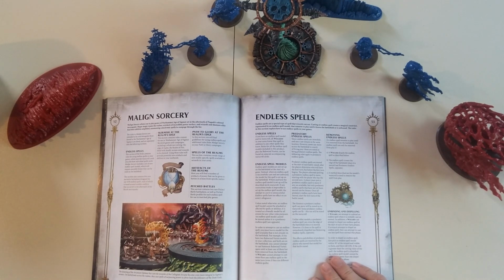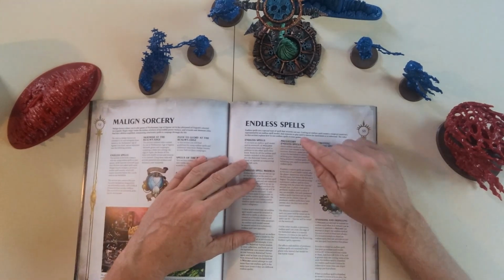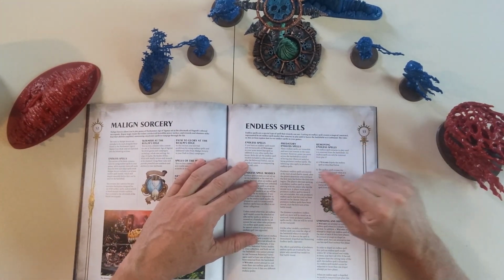For example, if you have two Balewind Vortex models in your collection and both are on the battlefield, you cannot attempt to cast Summon Balewind Vortex again until at least one of them has been removed from the battlefield. A wizard cannot attempt to cast more than one endless spell in the same turn, even if they are different endless spells. Okay, now, predatory endless spells.